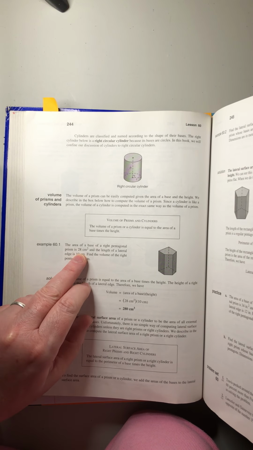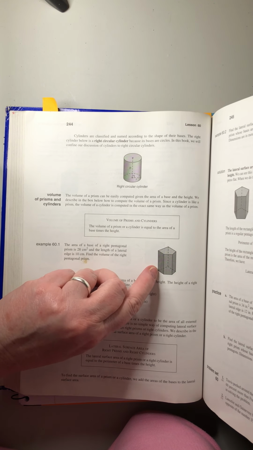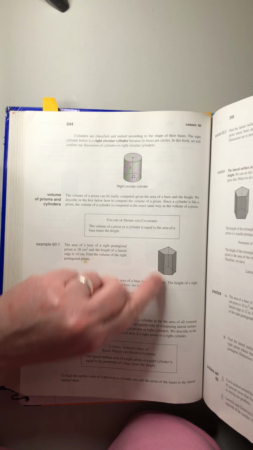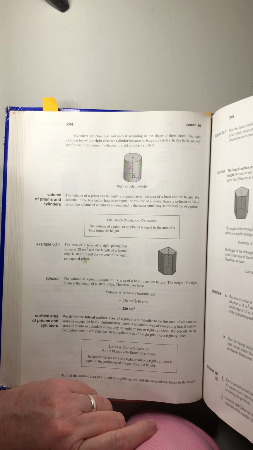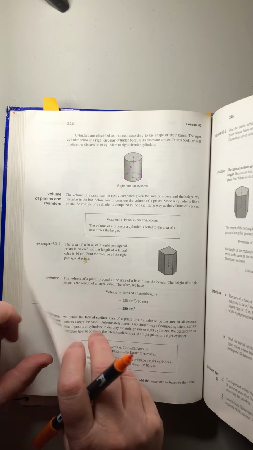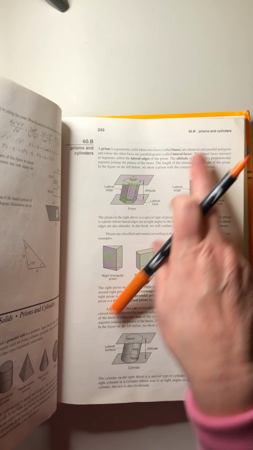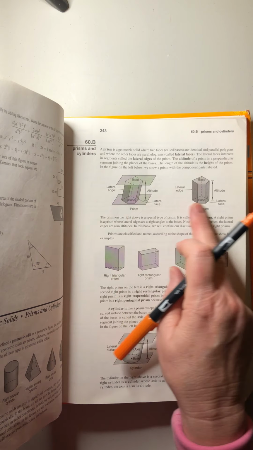The area of the base is 28 centimeters squared, and the length of a lateral edge, that's like the folded crease, right? The length of the lateral edge is 10 centimeters. Find the volume of the right pentagonal prism. All right, first I just want to show you, if you're not sure what a lateral edge is, these diagrams here on page 243, because you probably don't have your book with you, but see how they have all of the different parts of it labeled if you're not sure.